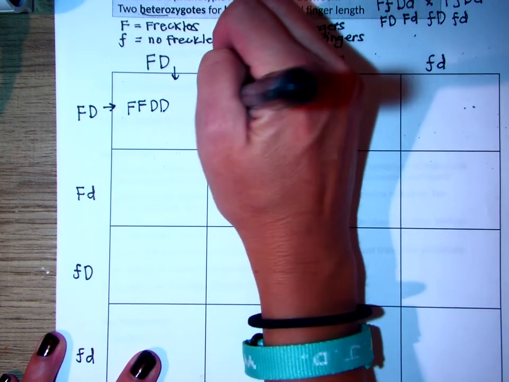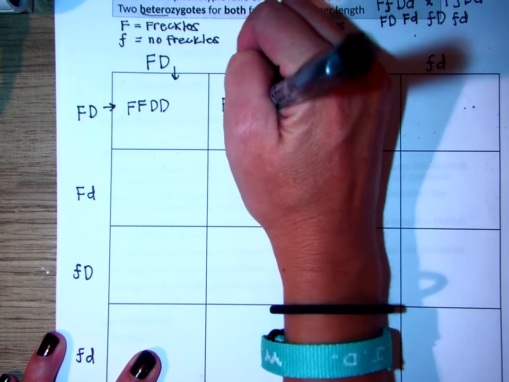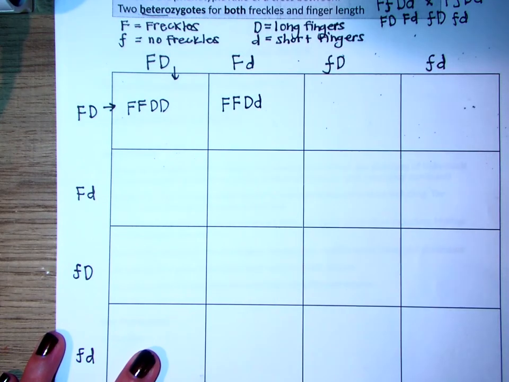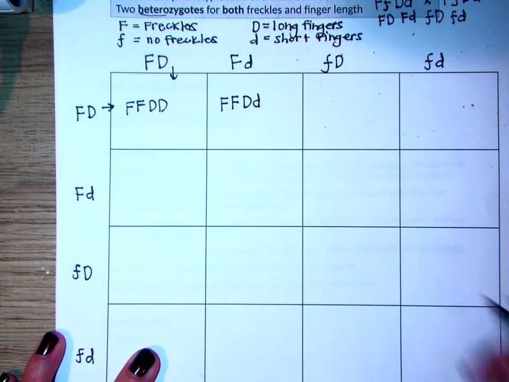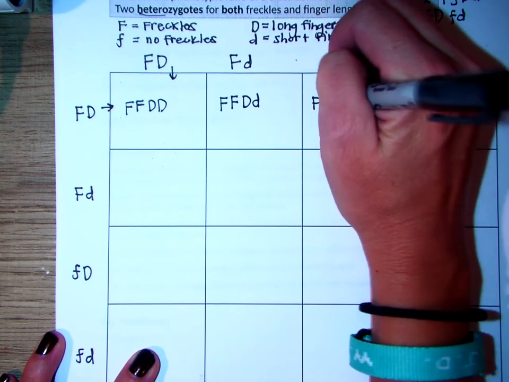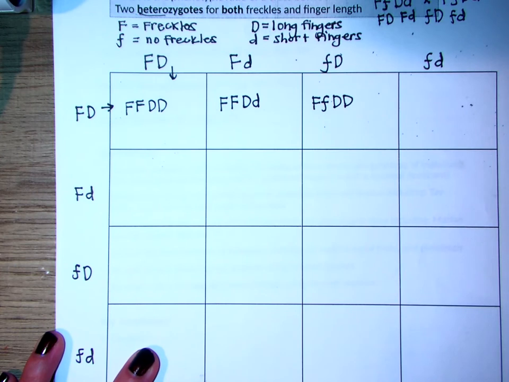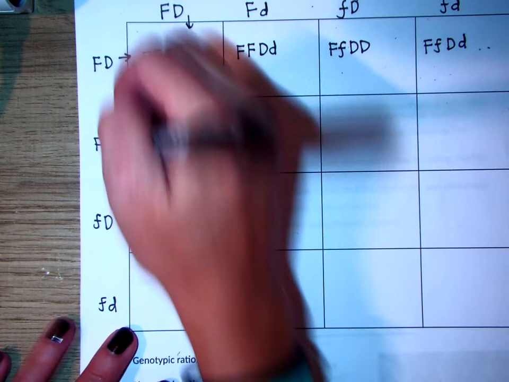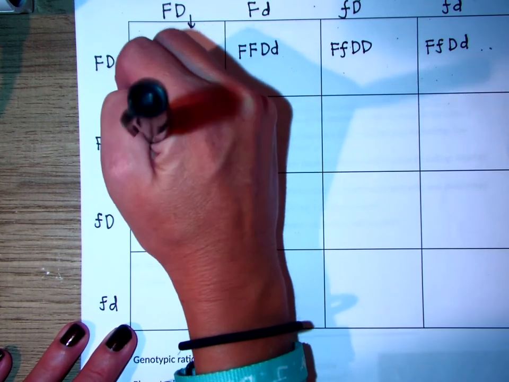This would be big F, big F, big D, little d if these gametes came together. This would be big F, little f, big D, big D, and then big F, little f, big D, little d. I'm going to go ahead and fill the rest of that in.